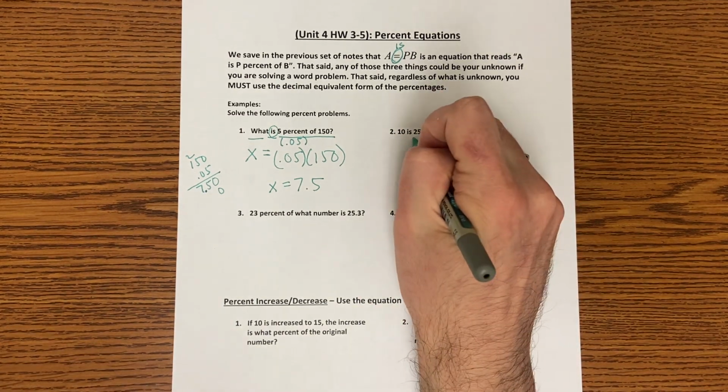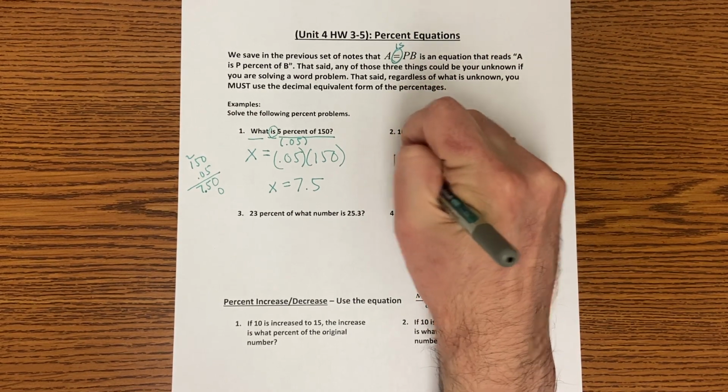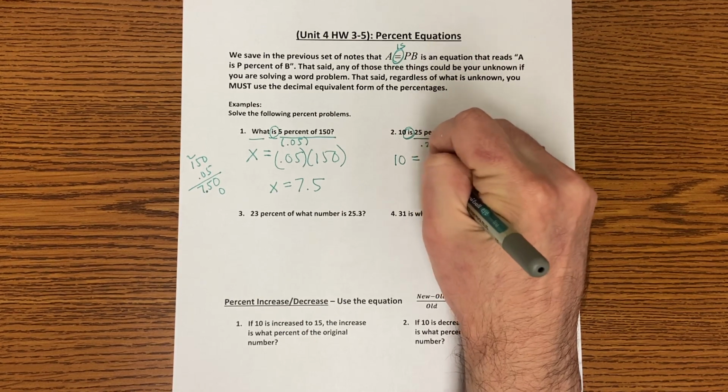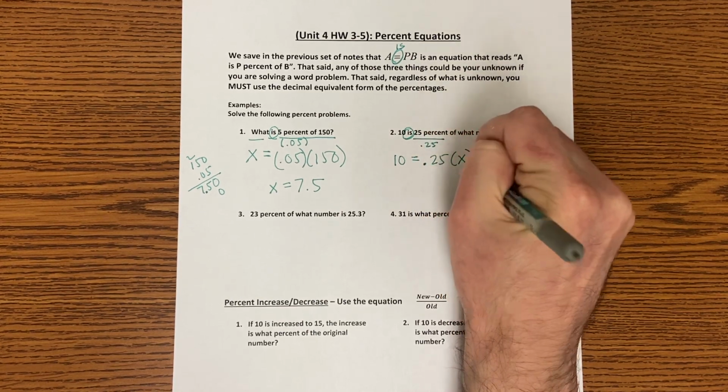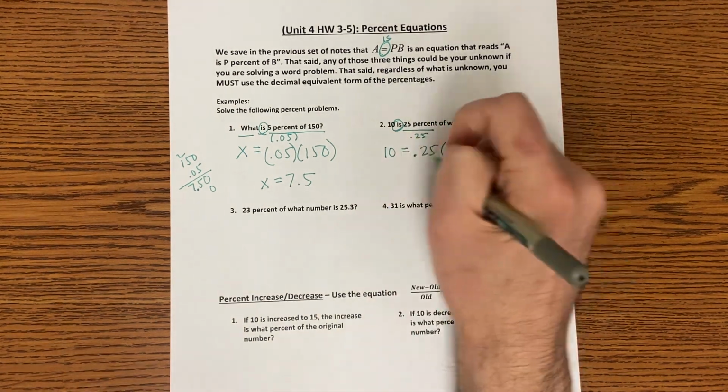10 is 25% of what number? So again, the is tells you where the equal sign is. 10 is 25%, that's 0.25. Is 0.25 times some unknown number x. So this is a situation where your unknown is B. When your unknown is B, you do have to do a little bit of work to get it by itself, which means dividing by 0.25.